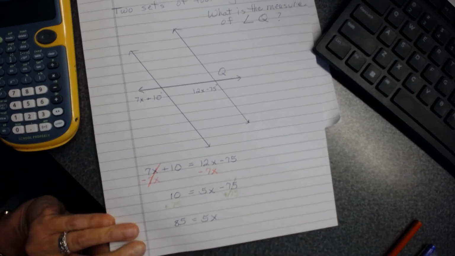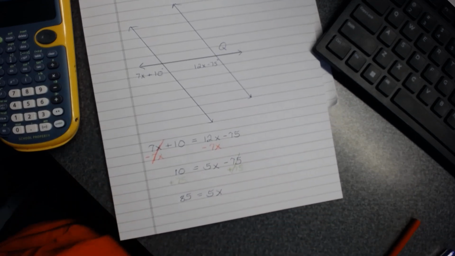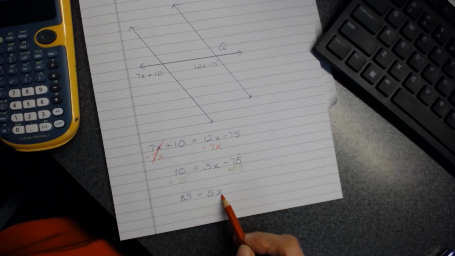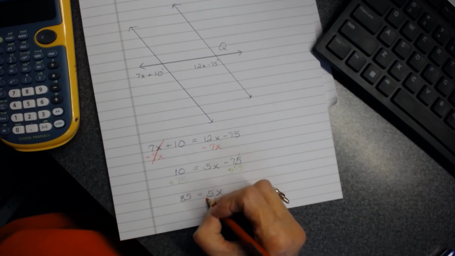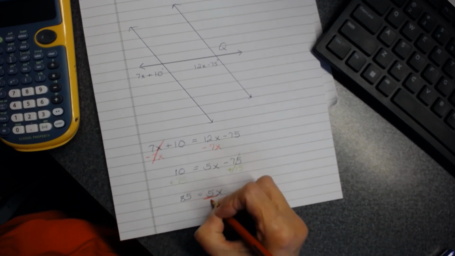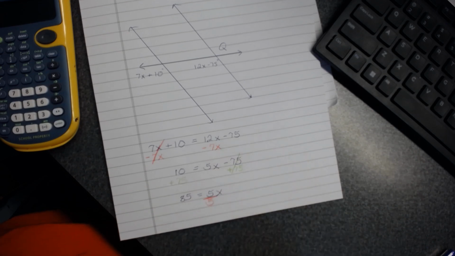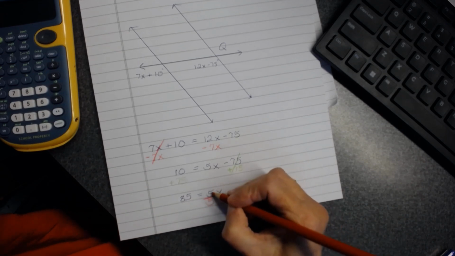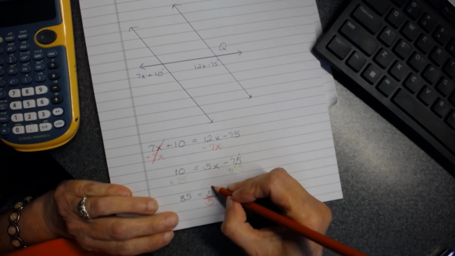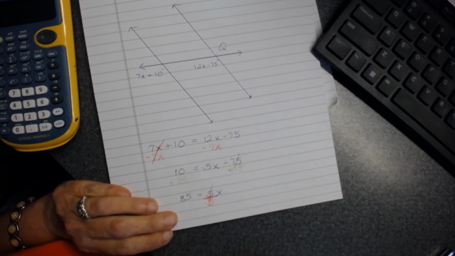All right, so almost where I want to be. 5 is related to x by multiplying. The opposite of multiply is to divide, so to get rid of 5 and isolate my unknown x, I must divide by 5. 5 over 5 is 1. 1 times x is x, so I can cancel that out.